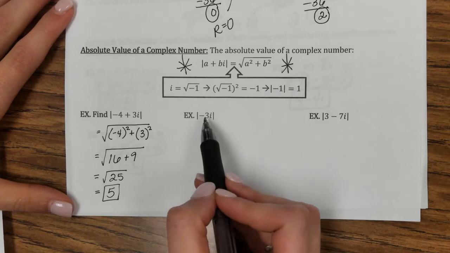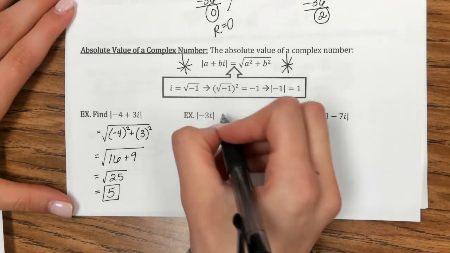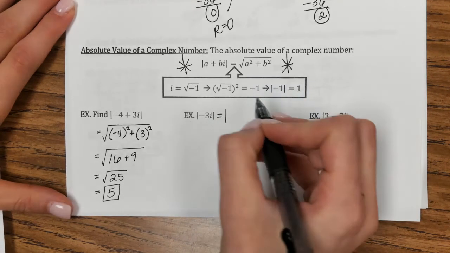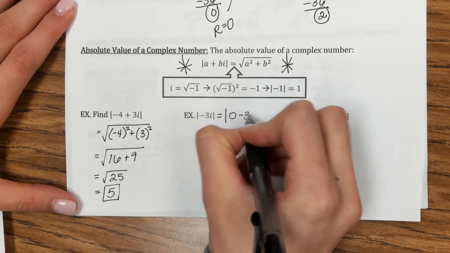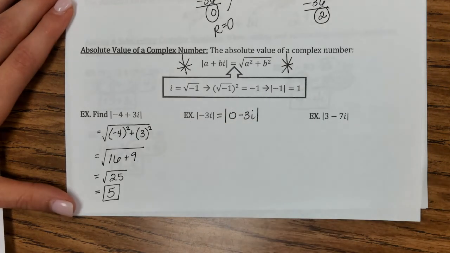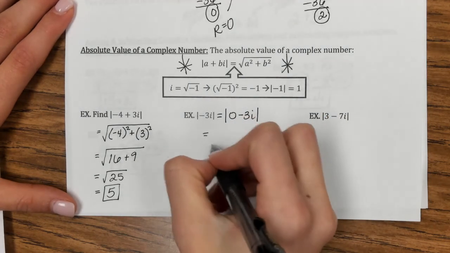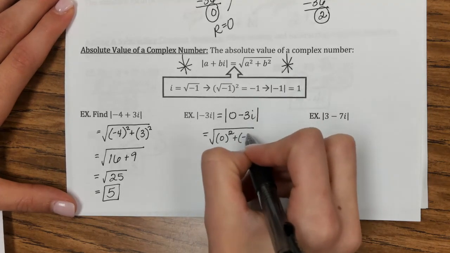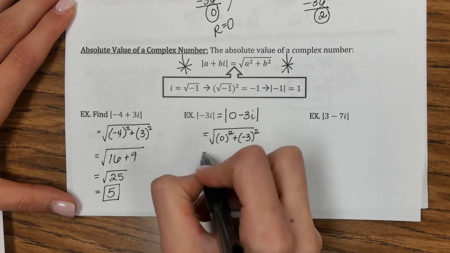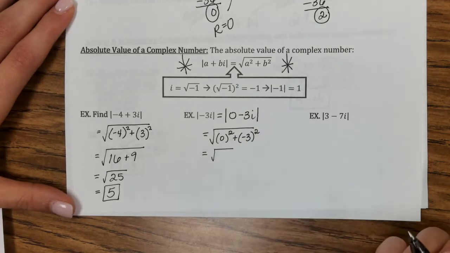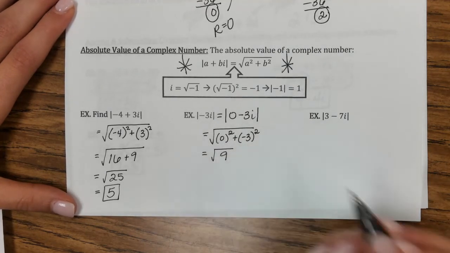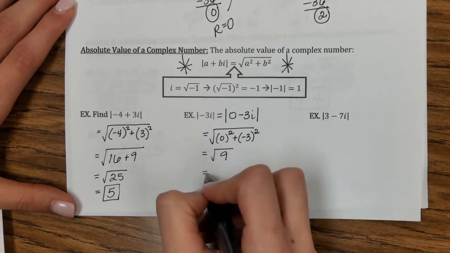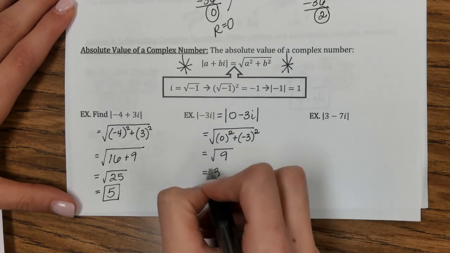Now, this next one, I only have my imaginary part. So that's the same as taking the absolute value of 0 minus 3i to put it in the standard form of the complex number. So then that would be the square root of 0 squared plus negative 3 squared, which is just the square root of 9, which is equal to 3.